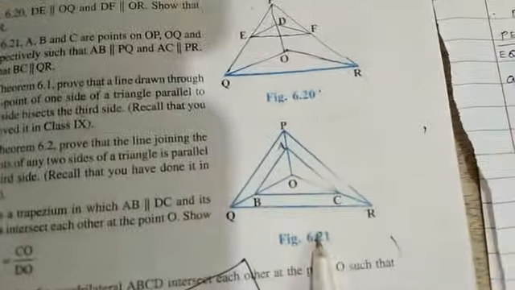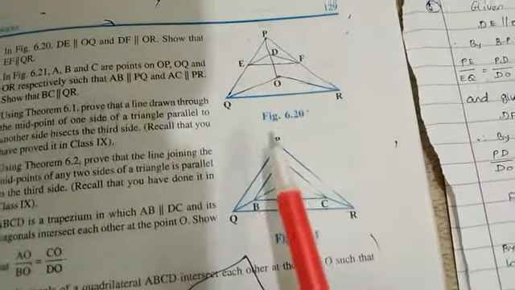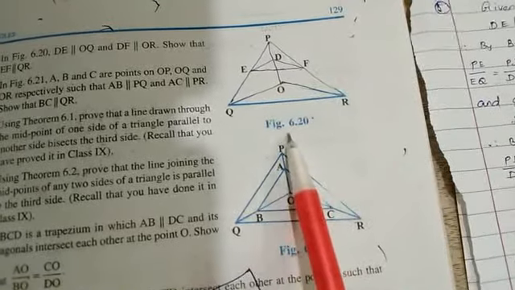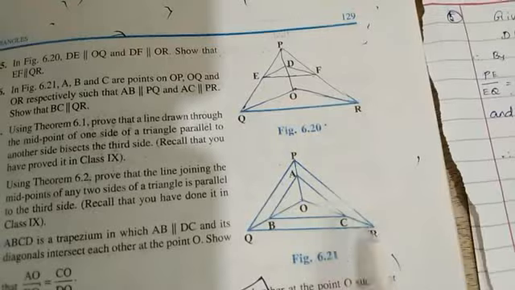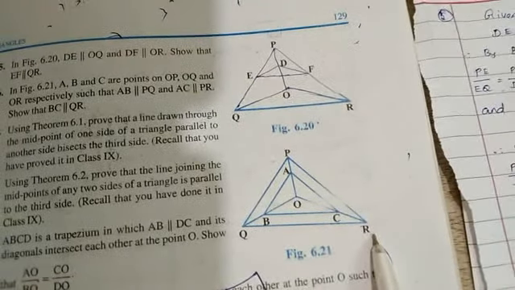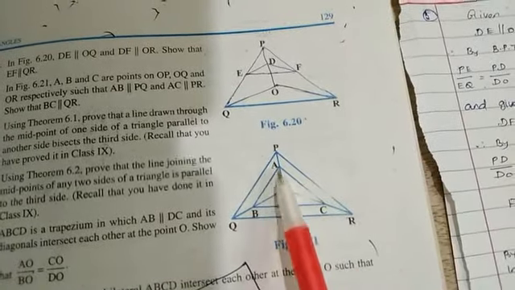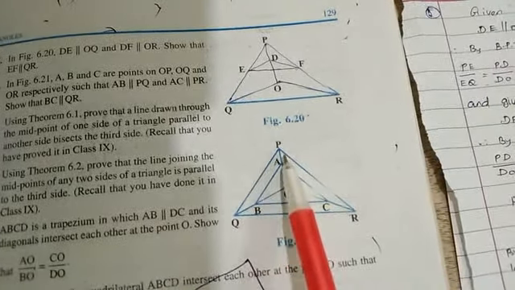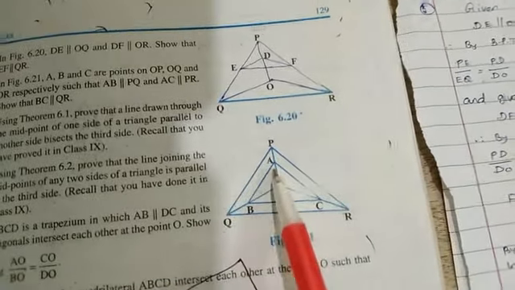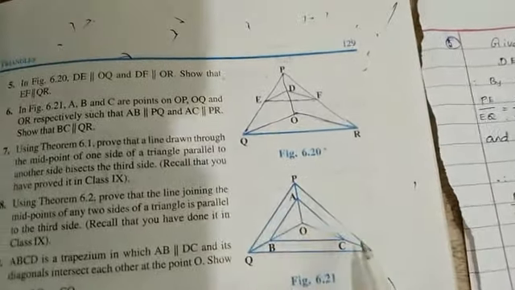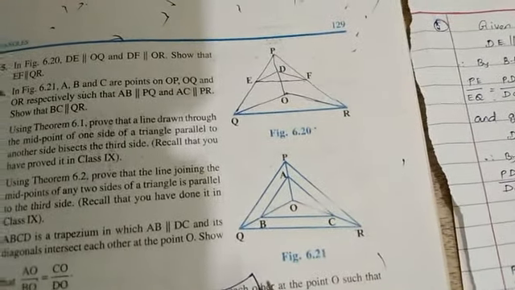In the picture, A, B and C are points on OP, OQ and OR respectively, such that AB is parallel to PQ and AC is parallel to PR. Show that BC is parallel to QR.